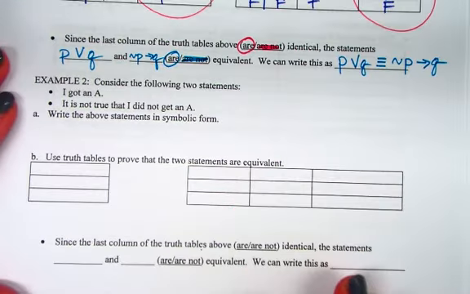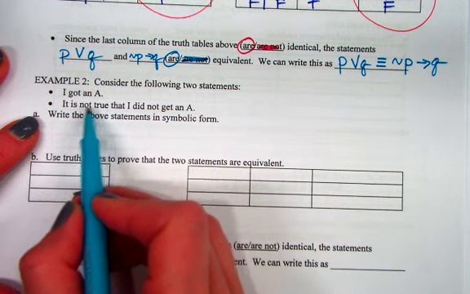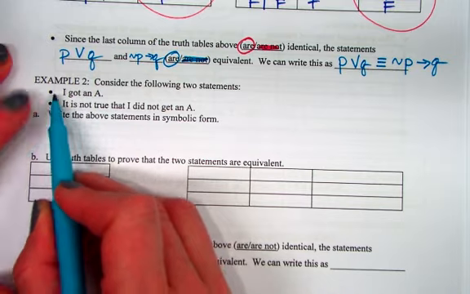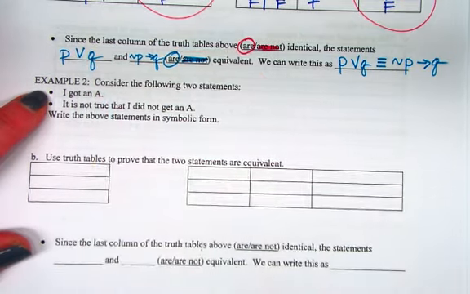Consider the following statements. I got an A. Next one. It is not true that I did not get an A. So for this one, how would we write it in symbolic form? I got an A. P. That's it. P happened. Next one.